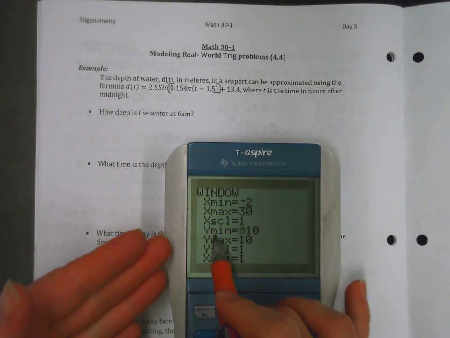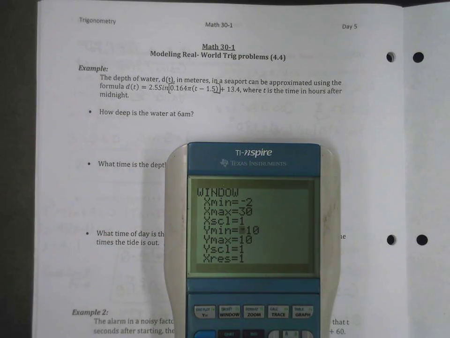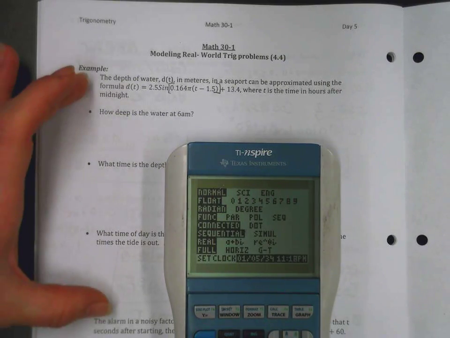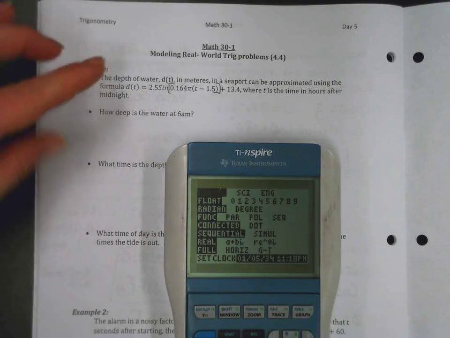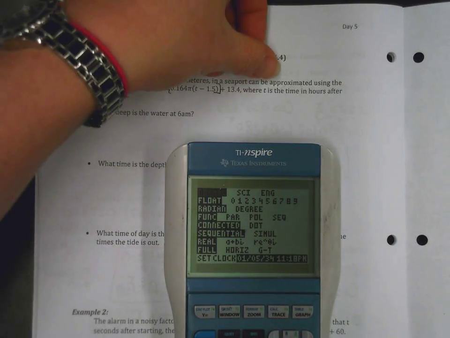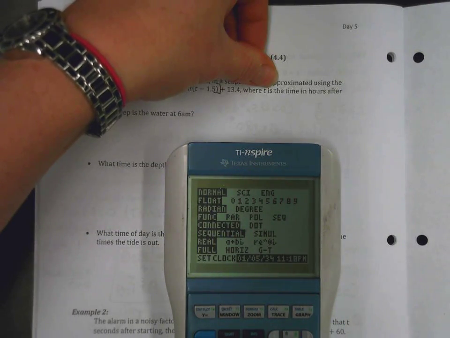And then here is my depth of the water. The depth of the water isn't going to go below 0, but the maximum height of the water, if I think about the sea, is kind of just a guess sometimes, but I'm going to guess around 20 meters.